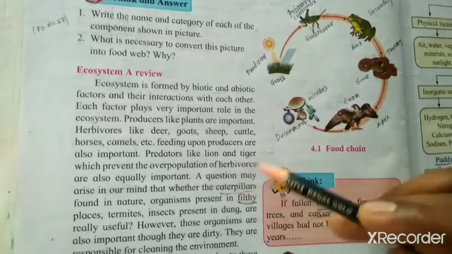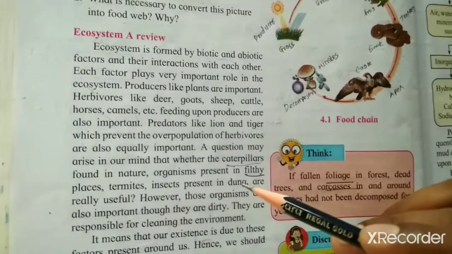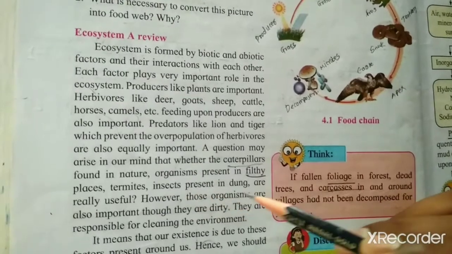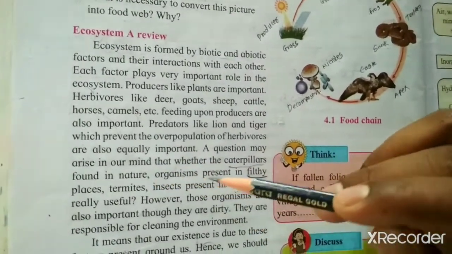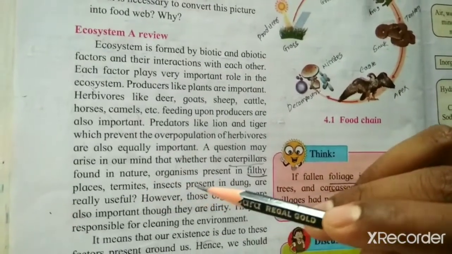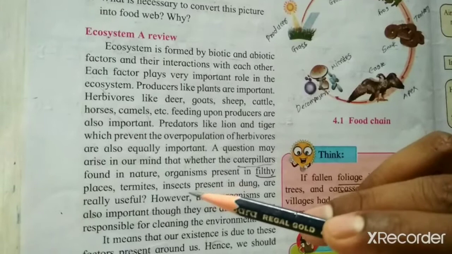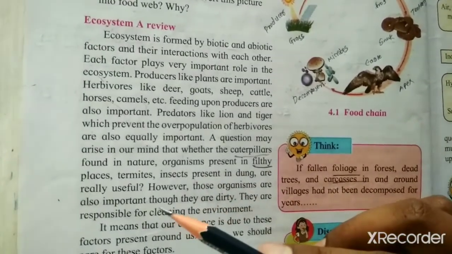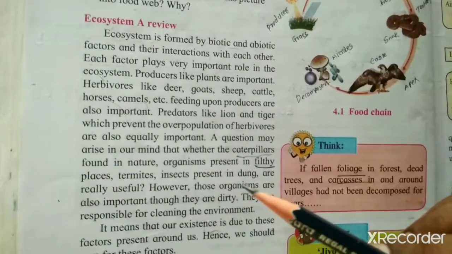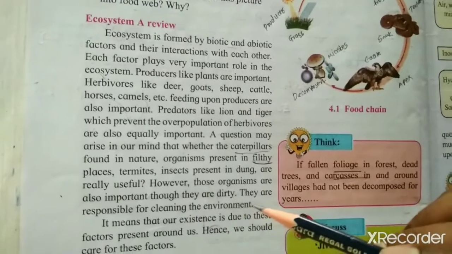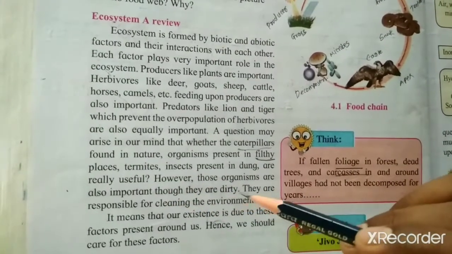A question may arise in our mind: whether the caterpillars found in nature, organisms present in filthy places, filthy means dirty places, termites, and insects present in dung are really useful. The answer is that all these organisms are really useful, though they are dirty, because they are responsible for cleaning the environment. So these organisms or microbes are very important.